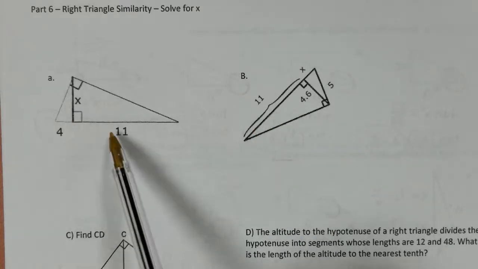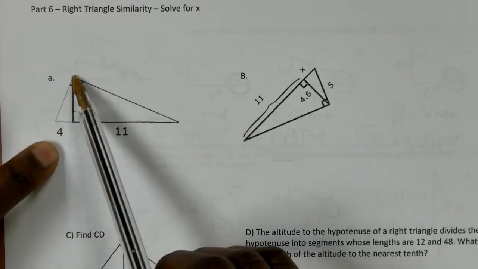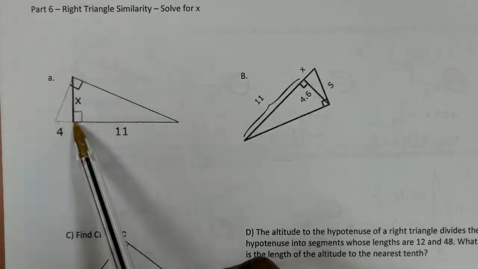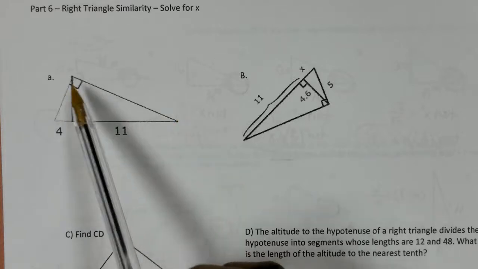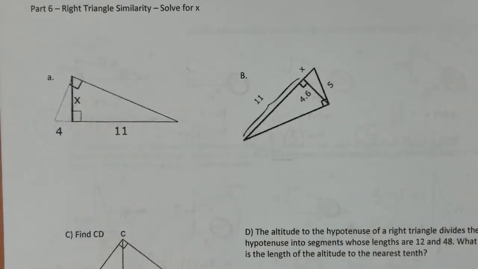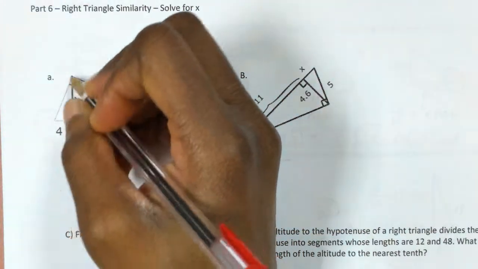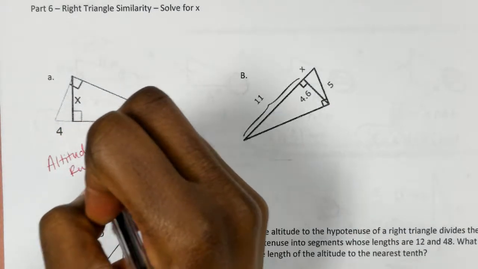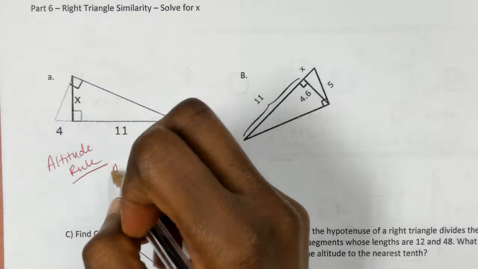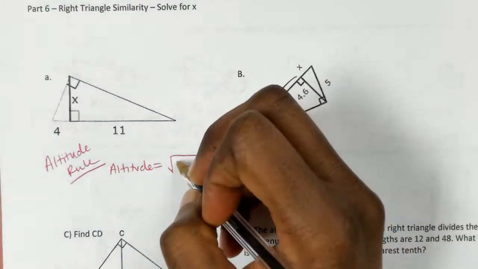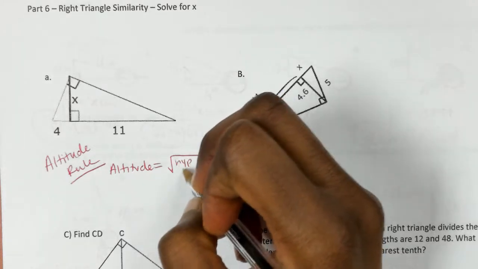So whenever you have two right triangles drawn within a big one, then that should key you to geometric mean. So this is a geometric mean problem. And we can use the altitude rule because x is an altitude. So the altitude rule, if you go back to your geometric mean notes, says that the altitude is equal to the square root of the hypotenuse segments.